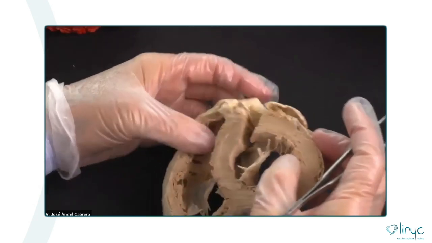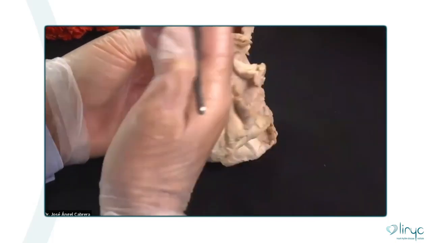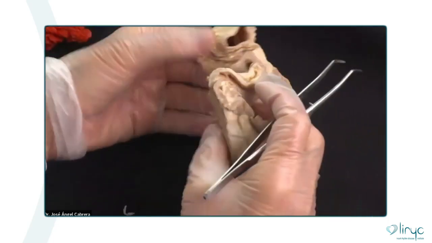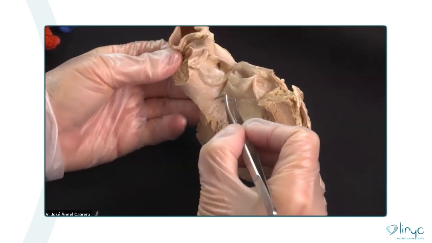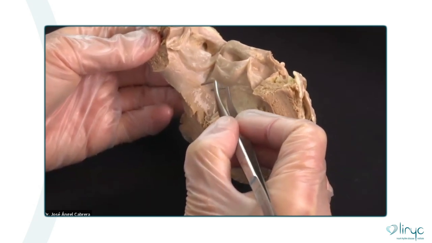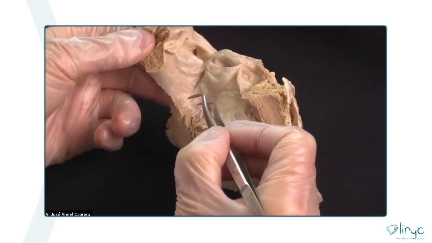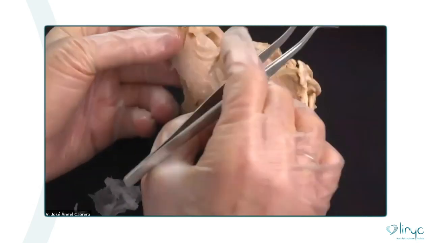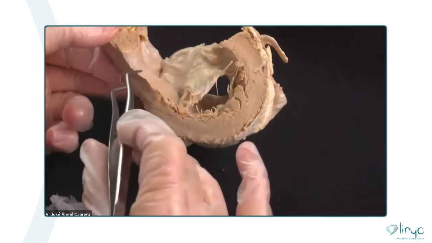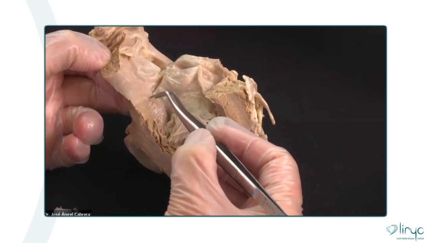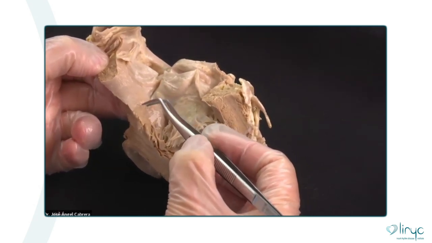Well, from this point, this is the septum, okay, but this is the area that we call the inferoseptal recess.